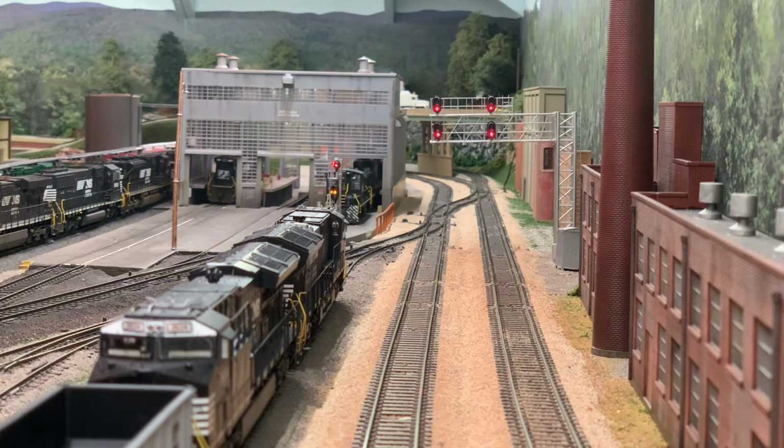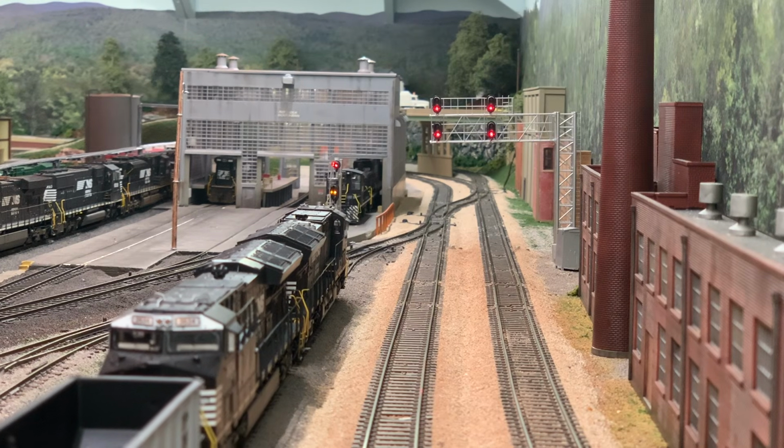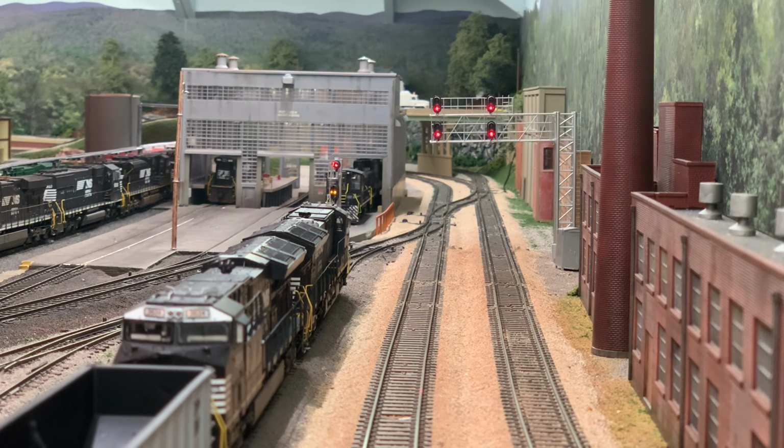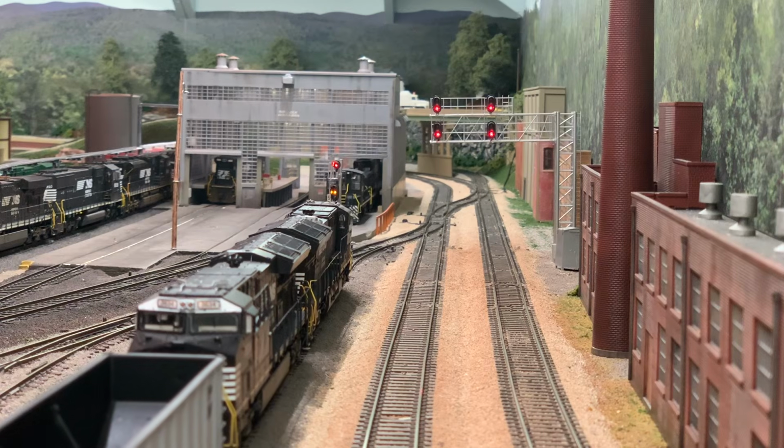Today we're going to be taking a quick look at coal operations on the Asheville District layout, and specifically how we load and run our live coal loads.